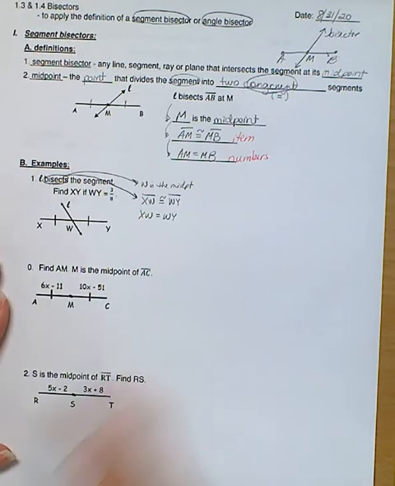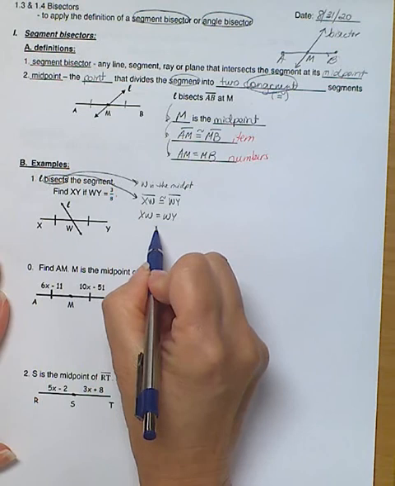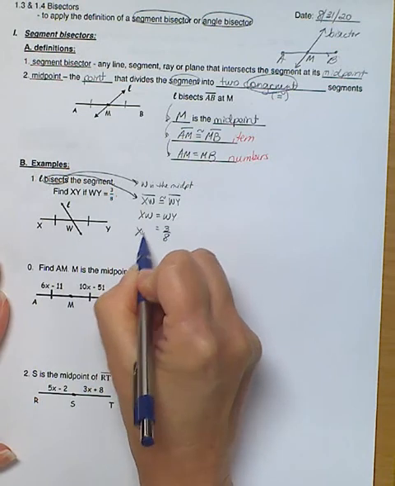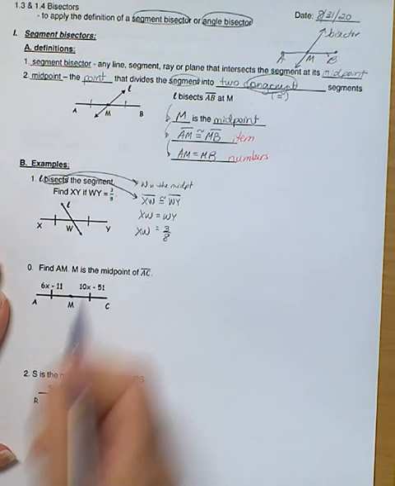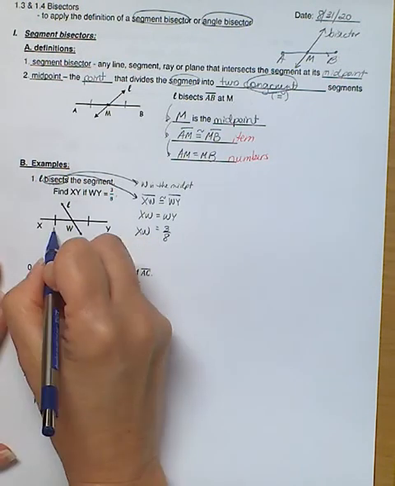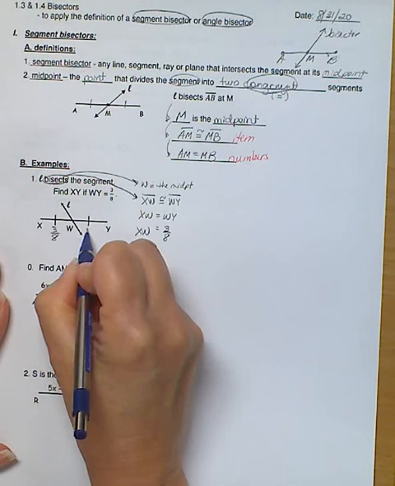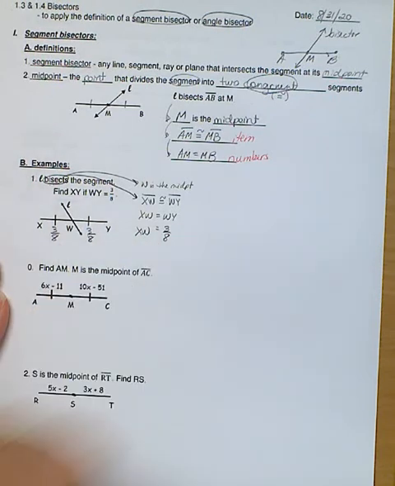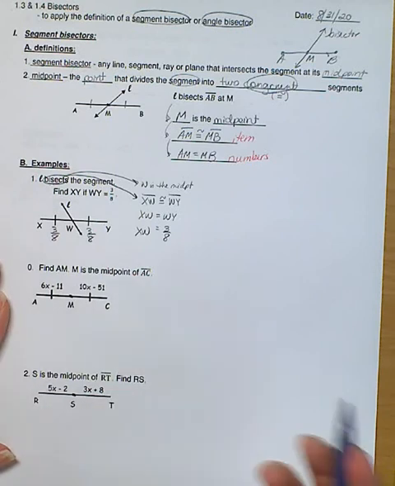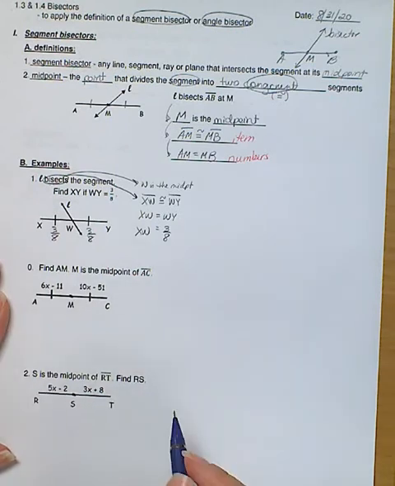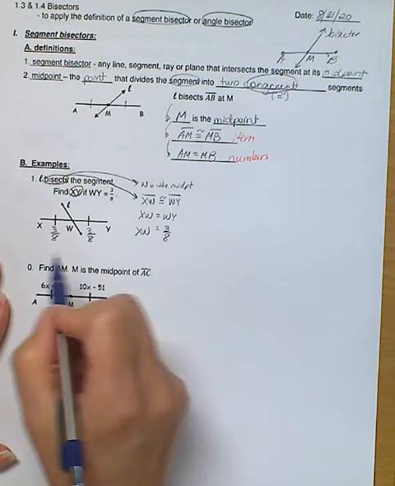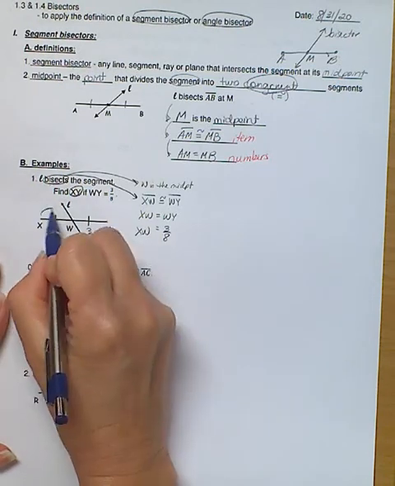So the length of WY is 3/8, so I'm going to substitute. If I just bring that down, oh look, the length of XW is 3/8, which should totally make sense, because if these two segments are congruent, they should have the same measure. Great, I'm done. No, I'm not. The question was find the length of segment XY. So segment XY is this whole thing right there.